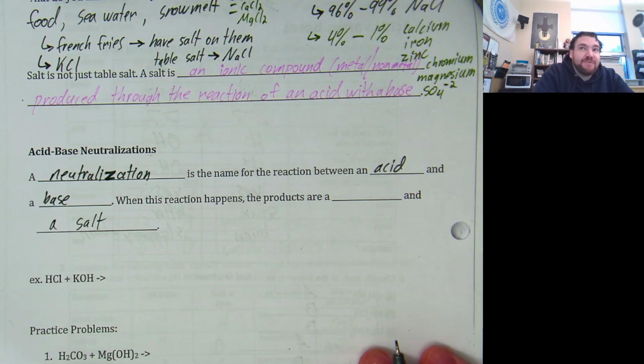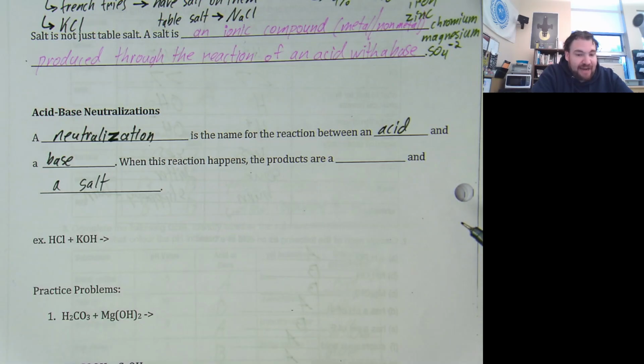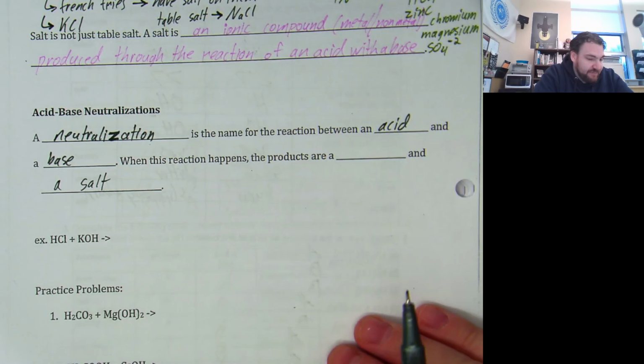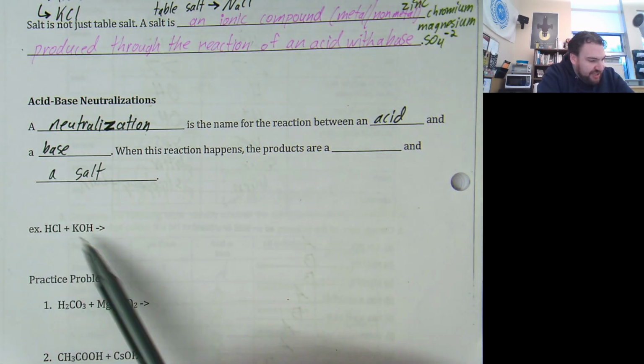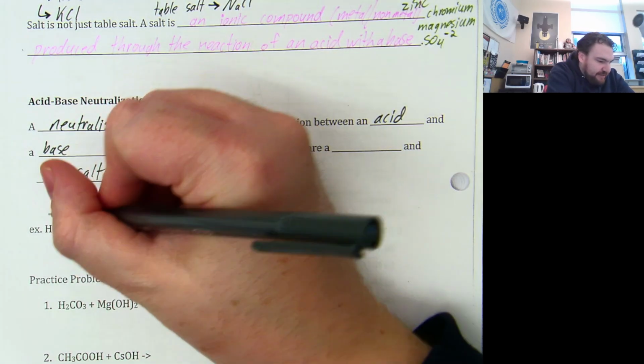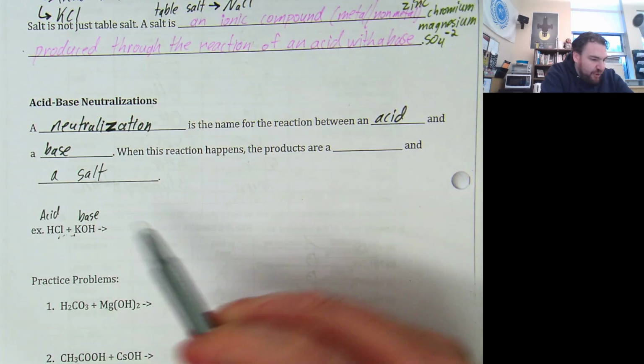What are you going to get if you take an acid and a base and react them together? So let's do a bunch of examples. What's this unknown product here going to be? Well, I've got HCl, and let's react it with KOH. This is your acid. It's got the hydrogen out front. This is your base. It's got the OH out back.